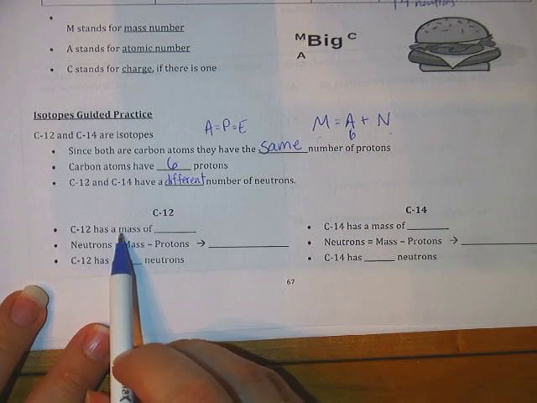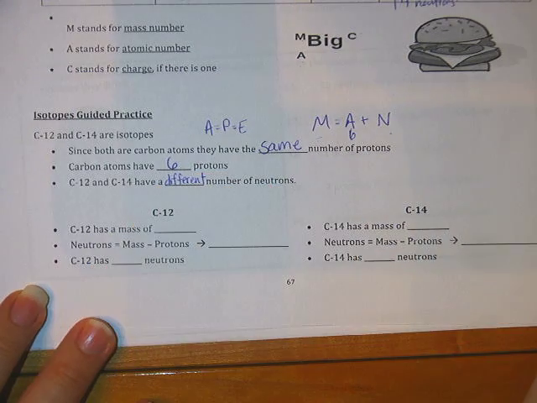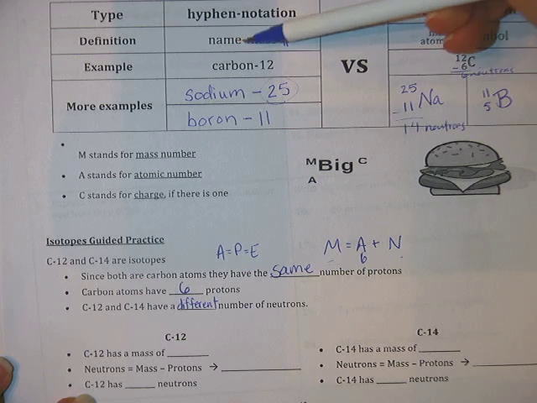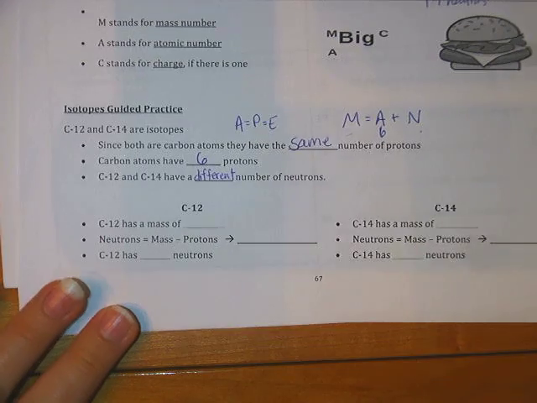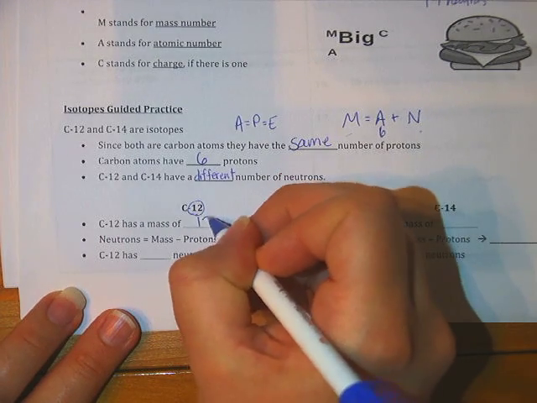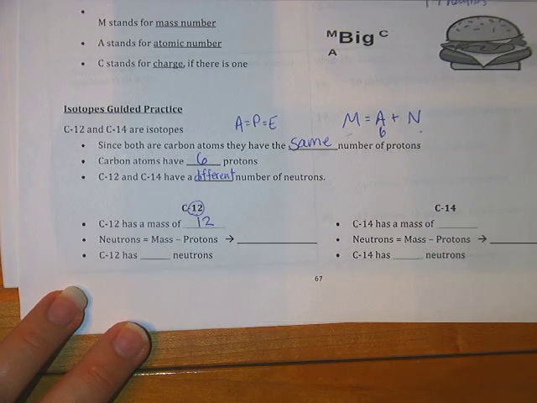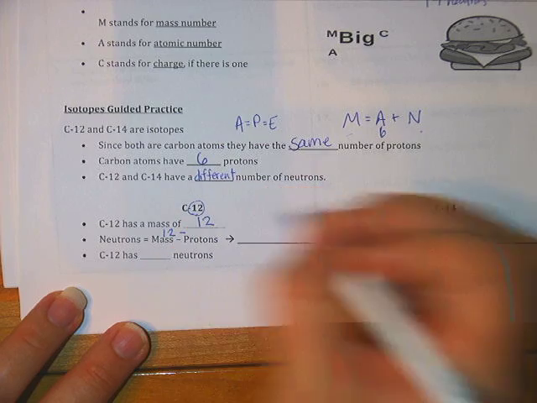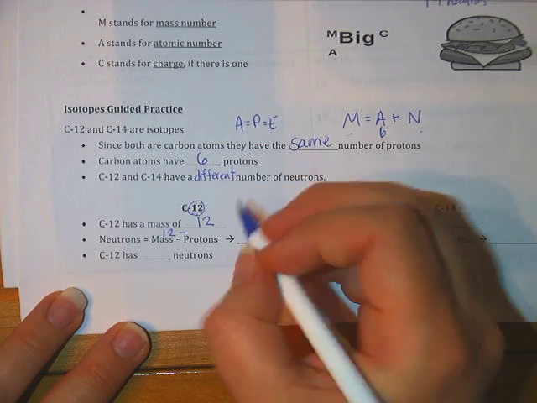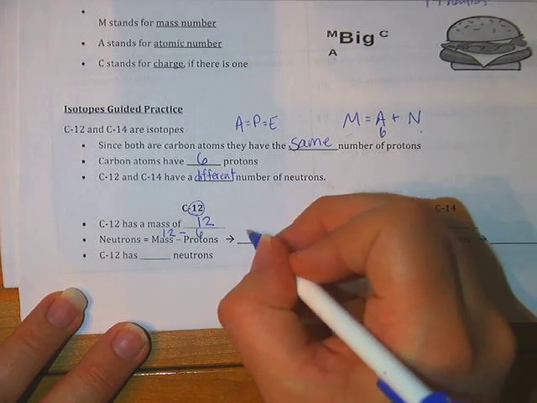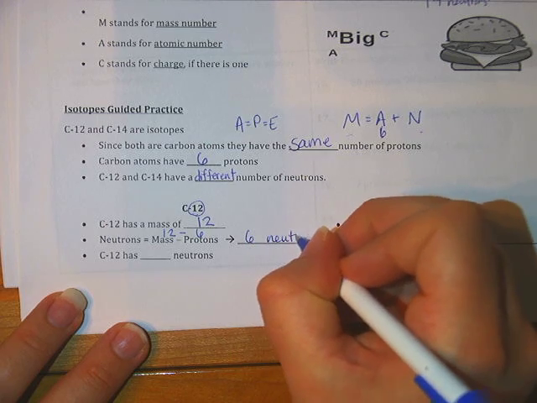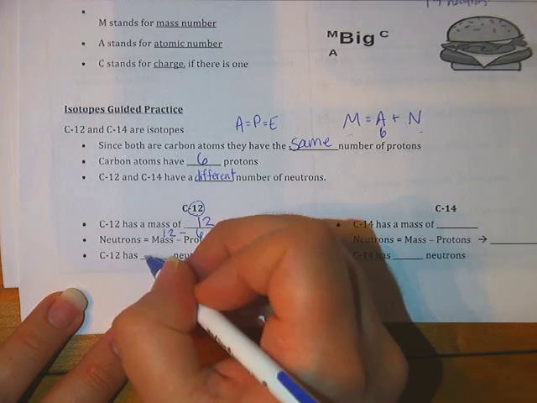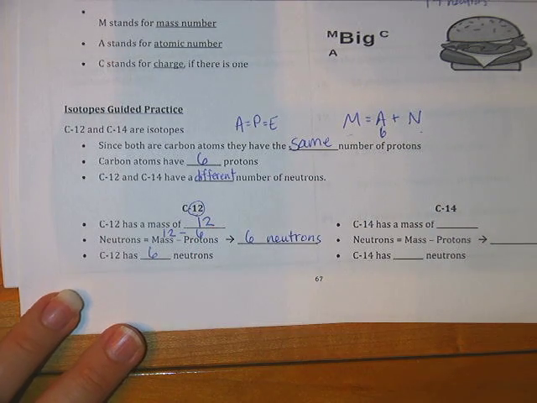So to find carbon-12's neutrons, from hyphen notation, we know that in name-hyphen-number, that number is the mass number. So this 12 is the mass. Your neutrons are the mass number minus protons, and we said there were 6 protons. 12 minus 6 tells me there are 6 neutrons. So carbon-12 has 6 neutrons.